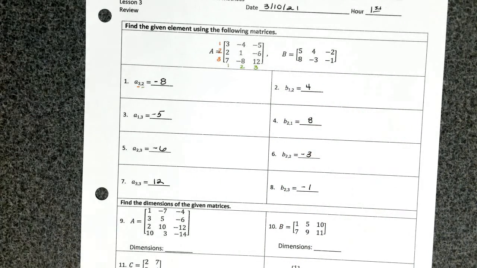All right, give me a 1 through 5. I got numbers 1 through 8 down. I'm going to get those right on my quiz. Awesome sauce. Okay.